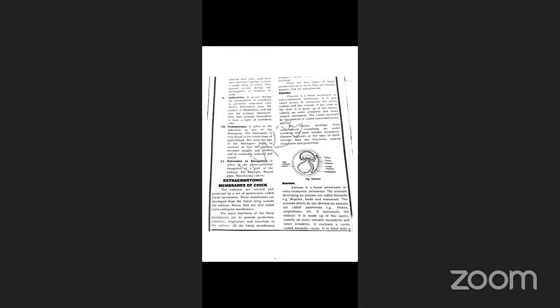Then infiltration. Infiltration occurs during the development of endoderm in amniotes. Individual cells detach themselves from the surface of the blastoderm and fall into the primary blastocoel. Here they arrange themselves in a single layer of endoderm. So infiltration is a movement of cells separating from the blastodermal layer and forming a different type of cell.